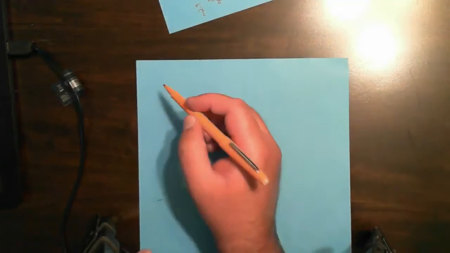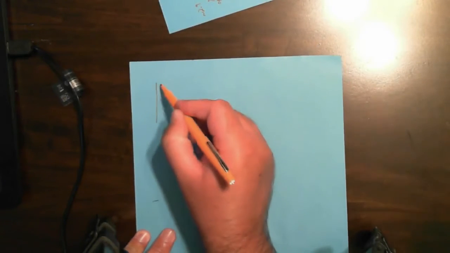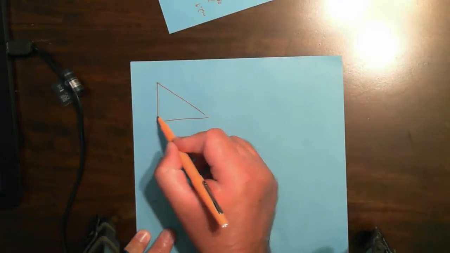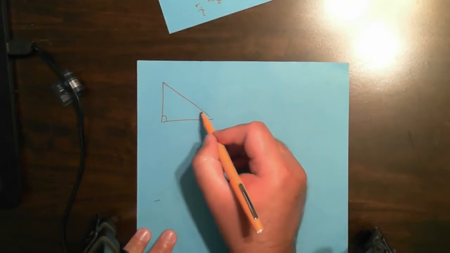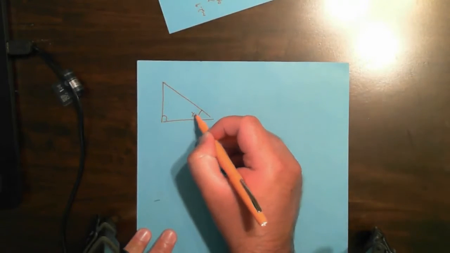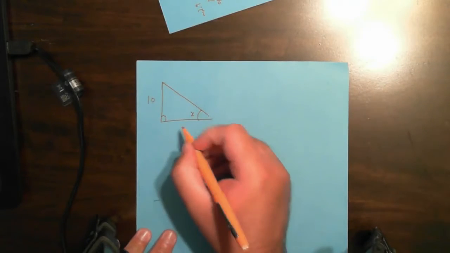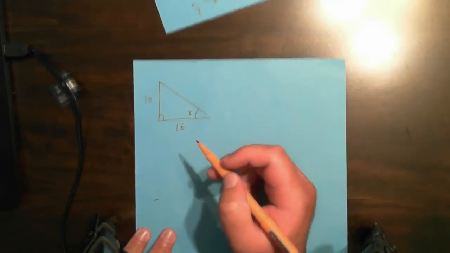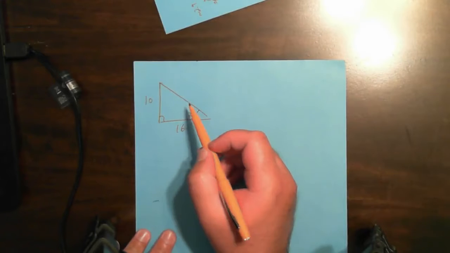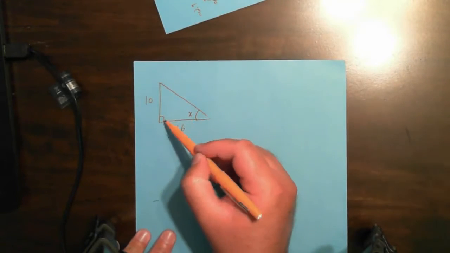Okay, so now we're going to use the tangent ratio to find an angle. So let's get right into an example again. Let's say I want to find out what this angle right here is, and I know that I've got 10 and 16 for my side lengths here. I start out by labeling my triangle again.